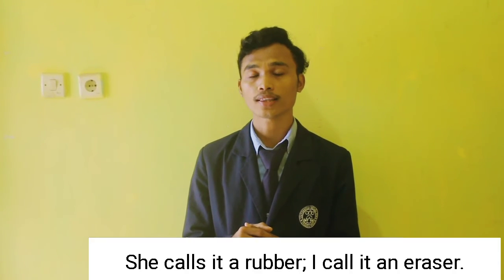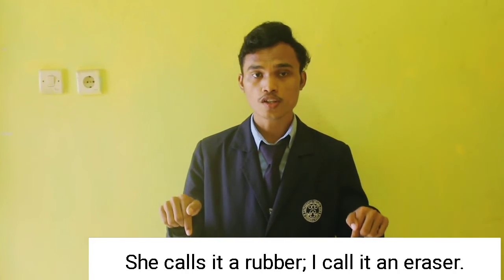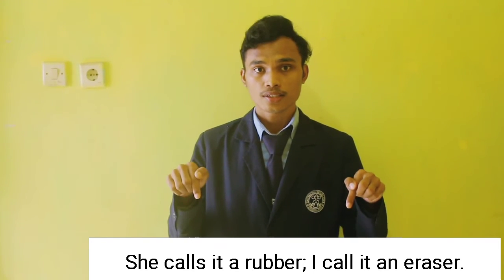Let's have a look at an example. She calls it a rubber; I call it an eraser. Notice that both sentences on either side of the semicolon are full sentences. They are called independent clauses. Both sentences relate to the same topic, therefore we can link the sentences using a semicolon.